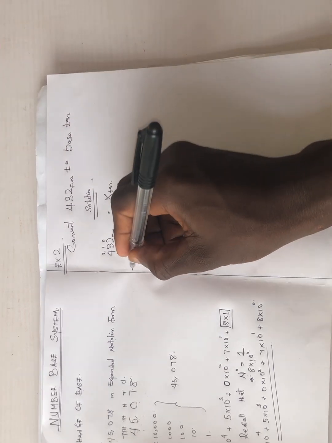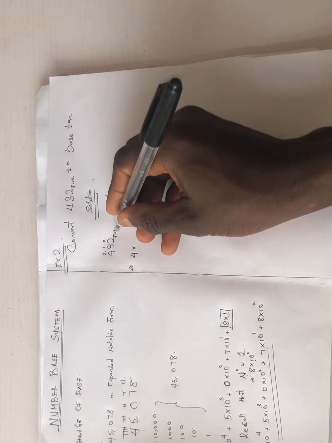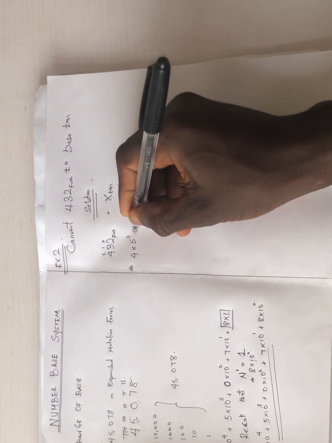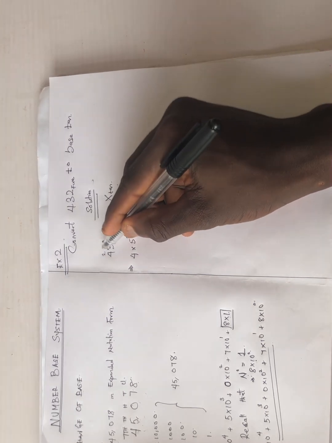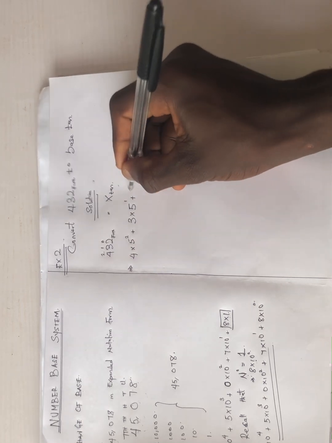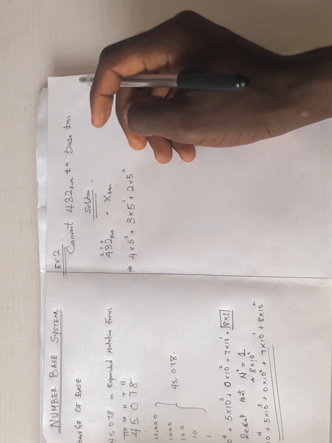So what you need to do next is to write 4 times, the base is 5, 5 raised to the power of 2, plus 3 times 5 raised to the power of, what number do we have? A 1, plus 2 times 5 raised to the power of 0.